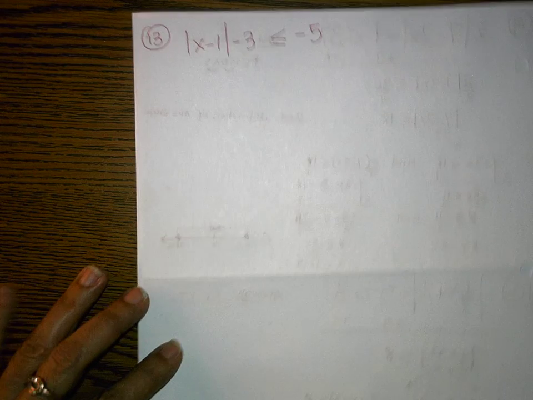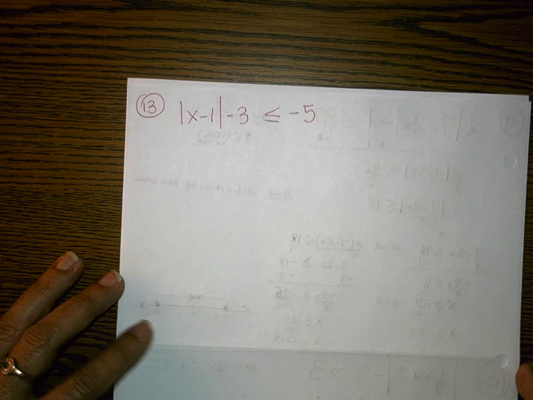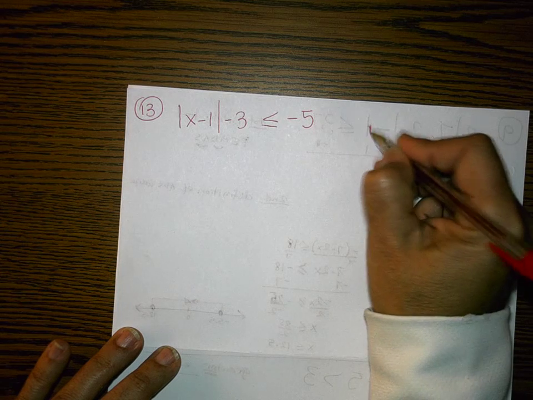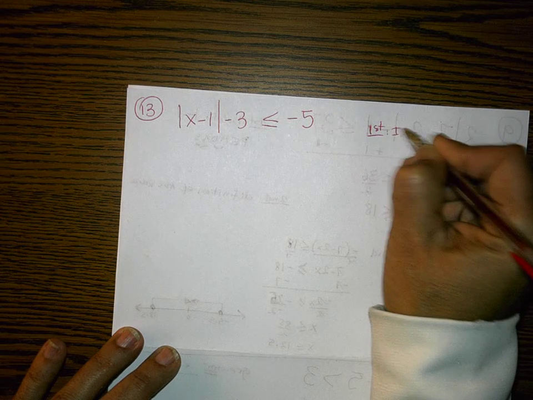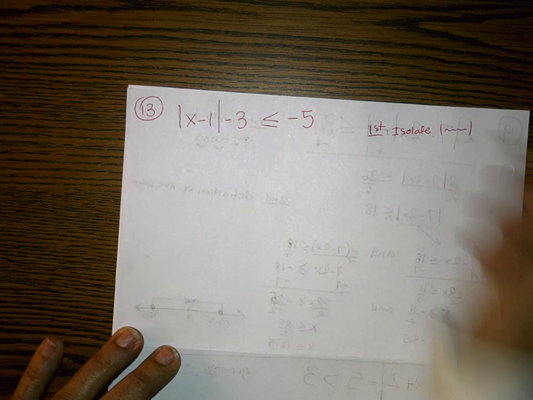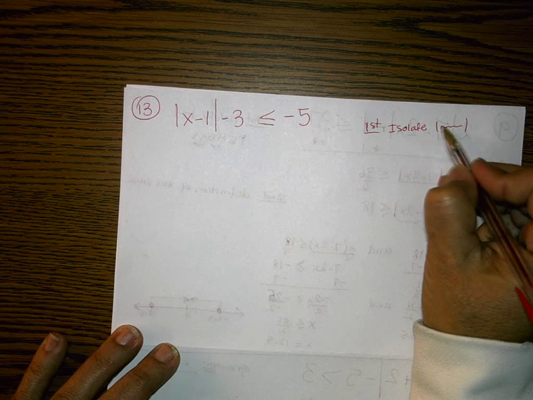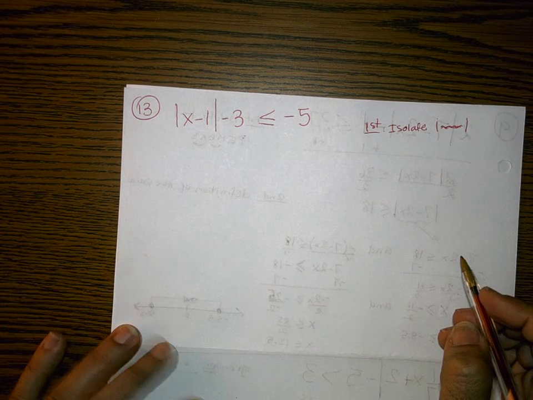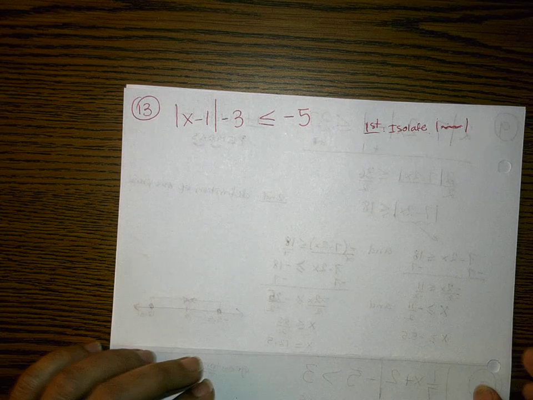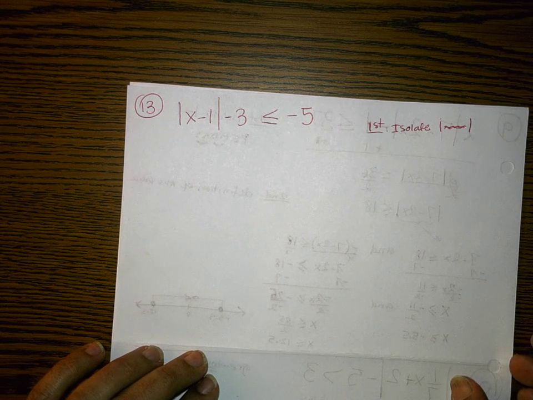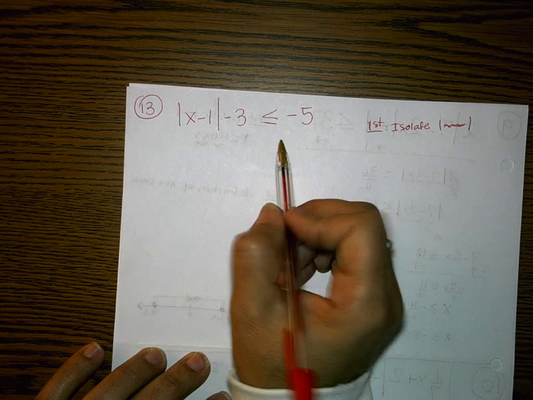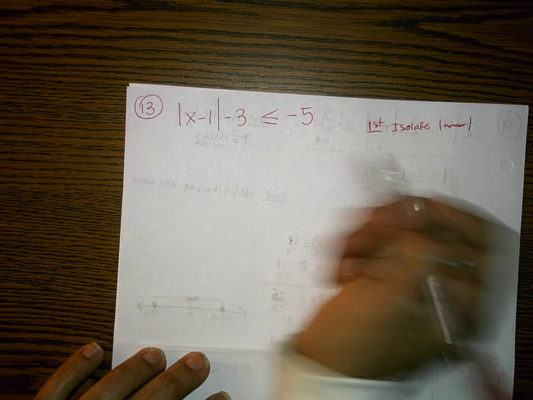The last question is question number 13. I must isolate, first step, isolate the absolute value. There's some sort of a quantity inside. My goal is to always remind myself, isolate the absolute value. Okay? It's okay to talk to yourself when you're solving problems, kind of like tutoring yourself. So I must isolate. I got to use PEMDAS backwards, the order of operations.